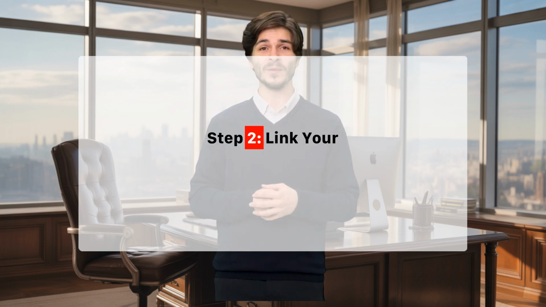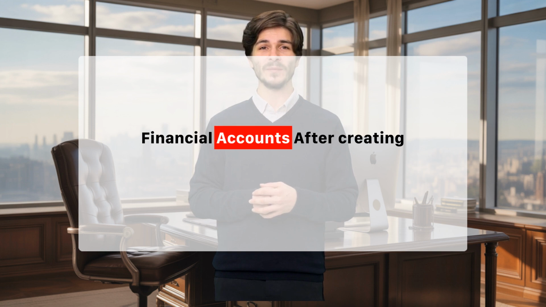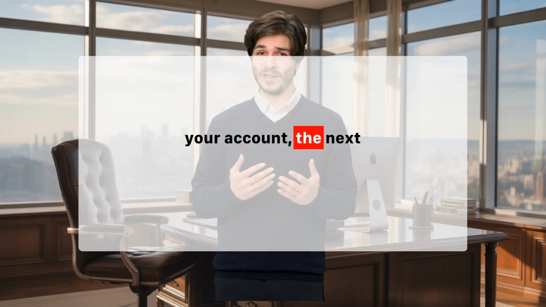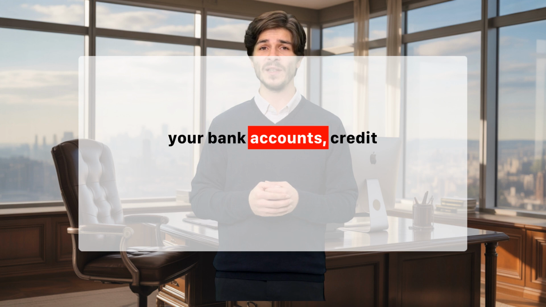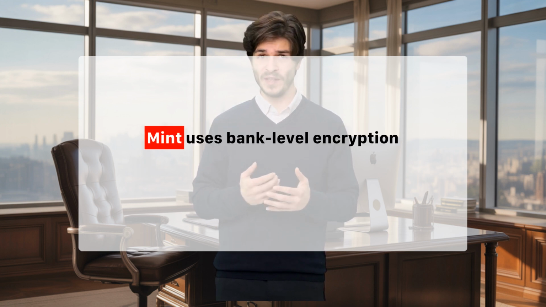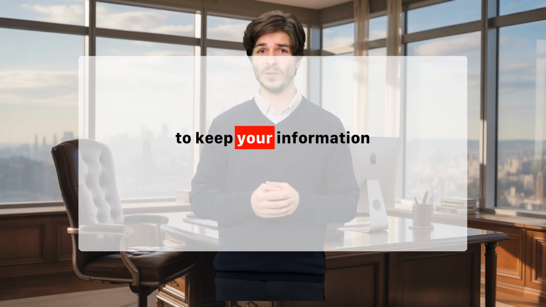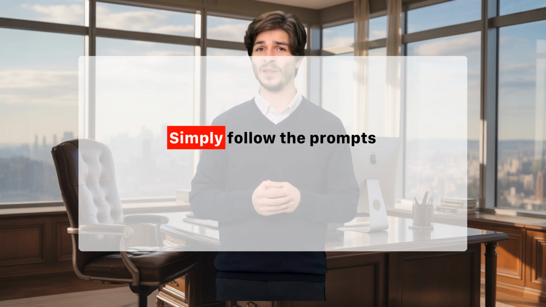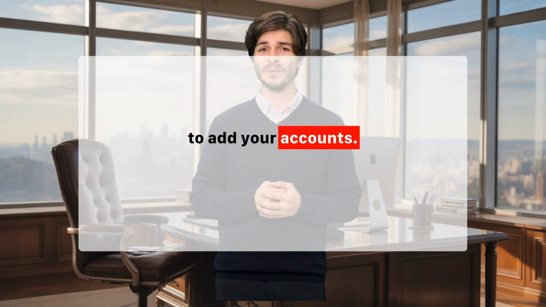Step 2. Link your financial accounts. After creating your account, the next step is to link your bank accounts, credit cards, and any other financial accounts you want to track. Mint uses bank-level encryption to keep your information secure. Simply follow the prompts to add your accounts.